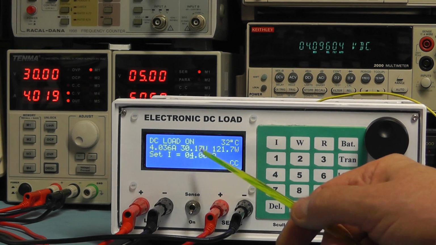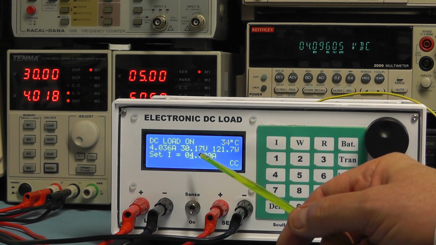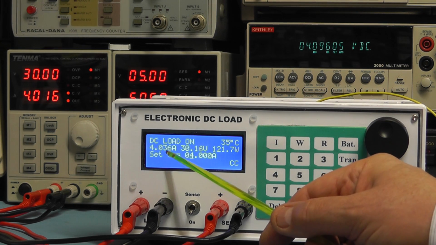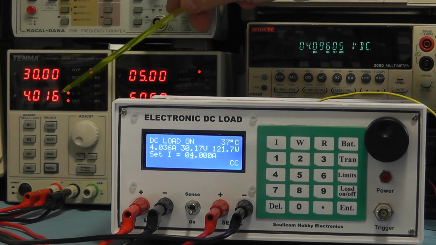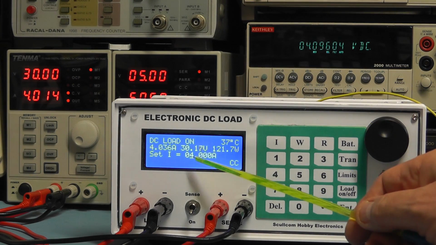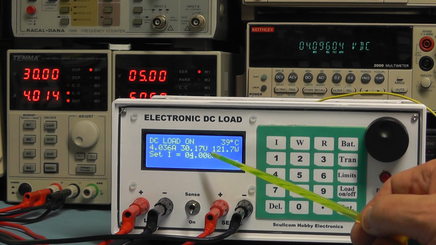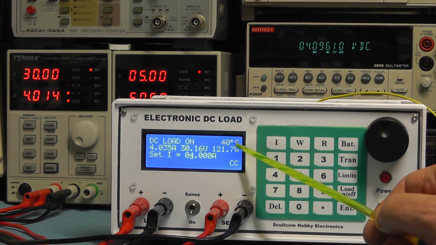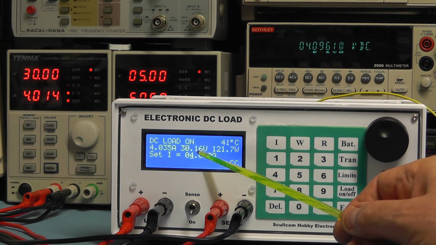So we're now drawing 4 amps, just slightly over 120 watts at the moment, and you can see, although on the DC load it's showing 4.036 amps, on the power supply it's showing us 4.016. So just a slight difference there. But it seems to be handling 4 amps, just over 120 watts. Temperature obviously going up. The fans have now kicked in at 40 degrees. I've got 2 fans, remember, on the back, and the voltage is nice and constant on the display.